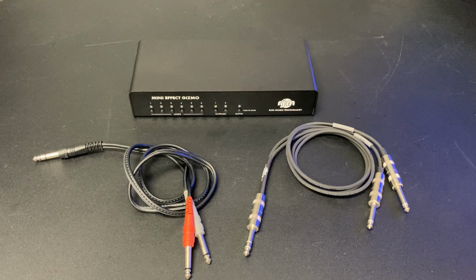This one specifically we're going to talk about stereo connections and split mono connections. In our previous videos, which if you haven't seen I recommend you take a look at, we talked about basic mono connections for the Mini Effect Gizmo out of the box. It's set up for 6 mono effects, and you can plug your effects straight in and send it MIDI commands and it'll switch for you.